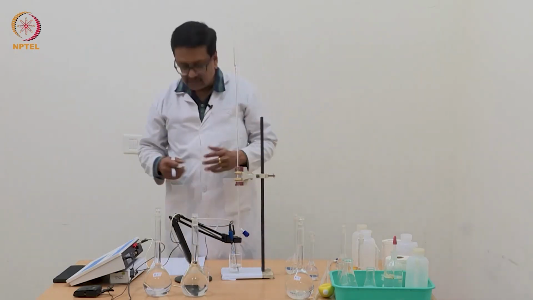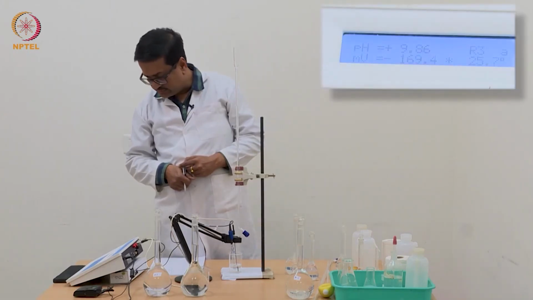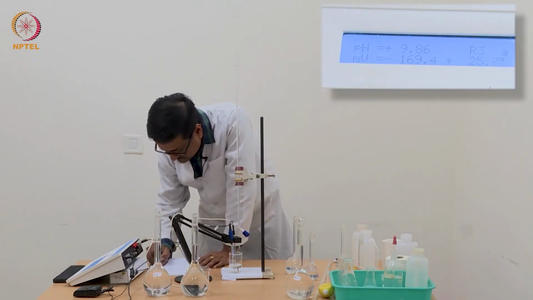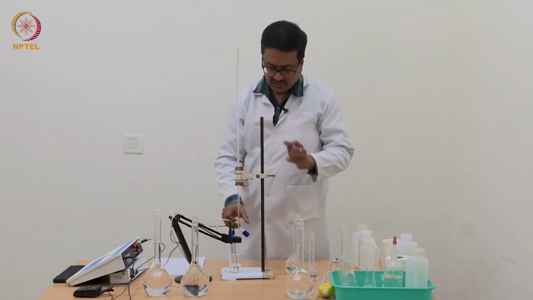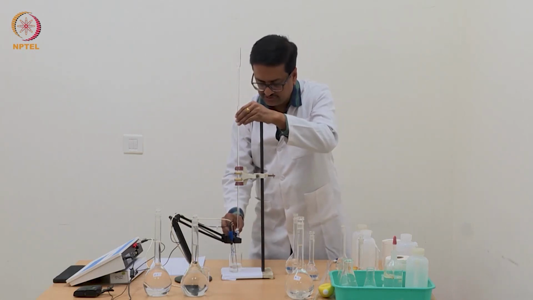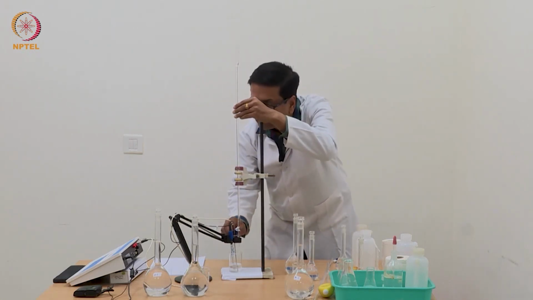So now we have added 1.58 ml and pH has now reached 9.86. So it is going very close to 10, and you see that the difference in the consecutive readings is now decreasing slowly.